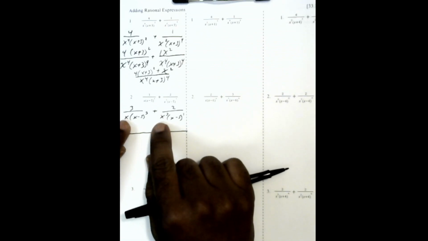Next one, we have a 3 over x minus 5 to the third power plus a 2x to the third power, x minus 5 to the first. Okay, so let's get the common denominator for these. So we have a 3 on top and a 2 on top there. So we have an x and an x cubed.